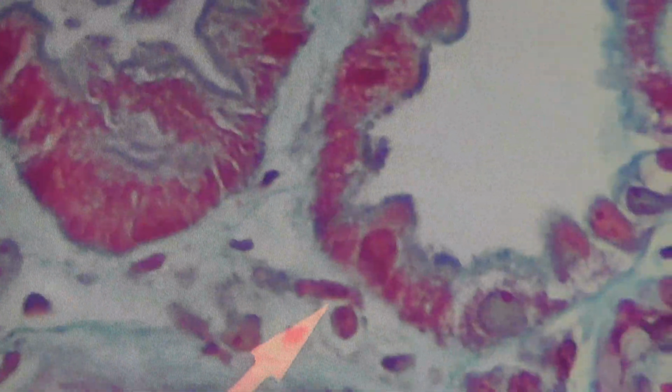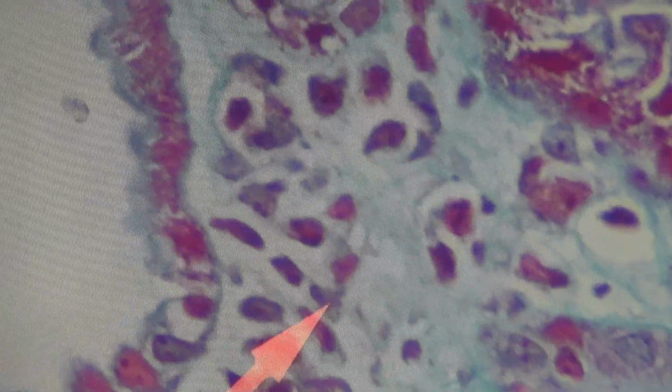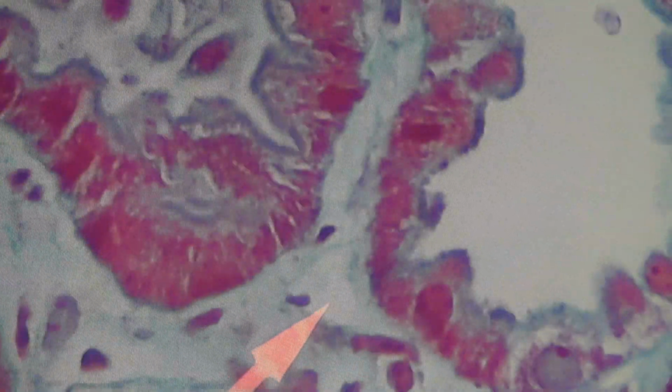So just a sort of different way of thinking about pediatric kidney disease and the ways that it frequently differs from kidney disease that you might find in an adult patient.